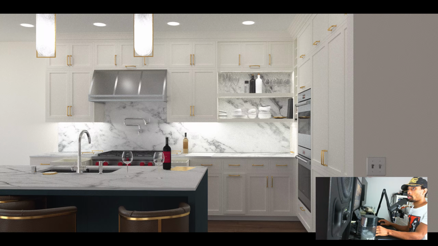And I saw those photos on Instagram, I think. And I got really inspired to build this SketchUp project from those photos. I'm going to throw those photos on the screen real quick.